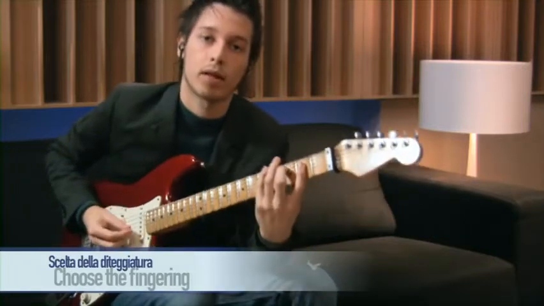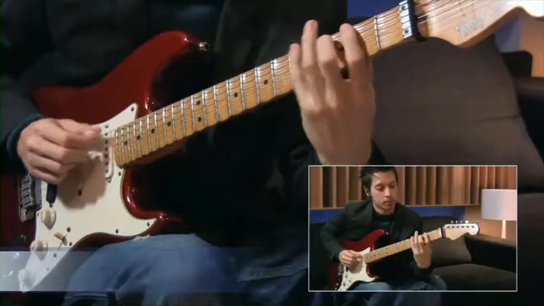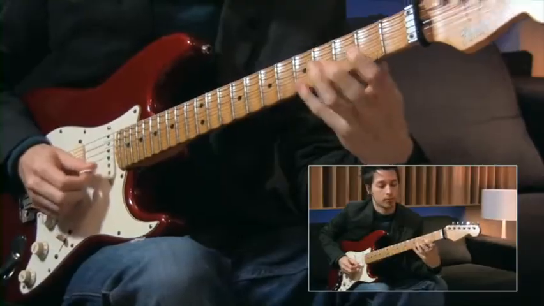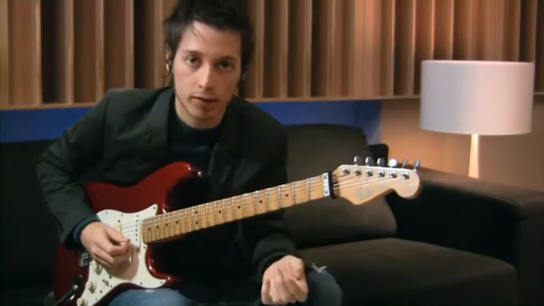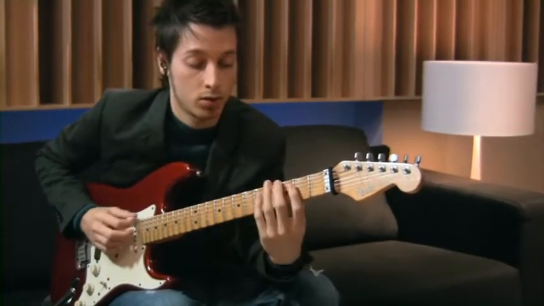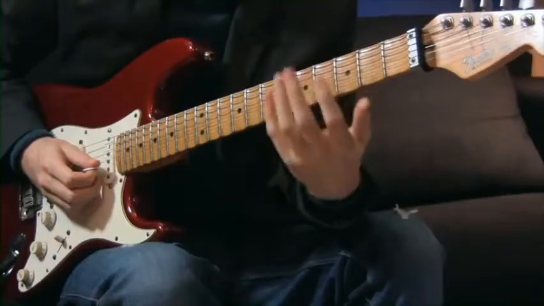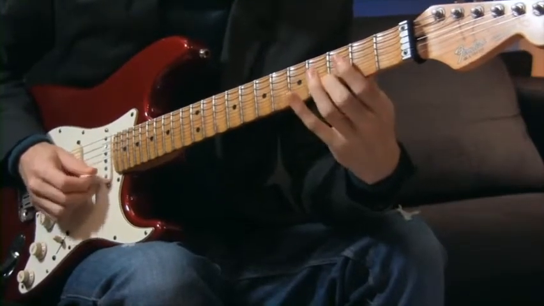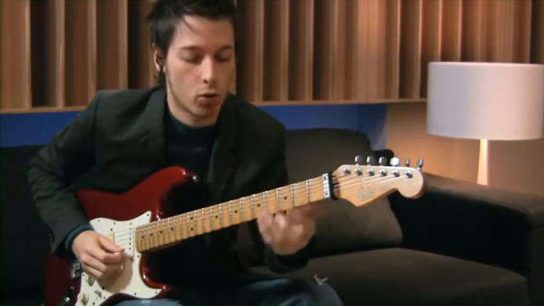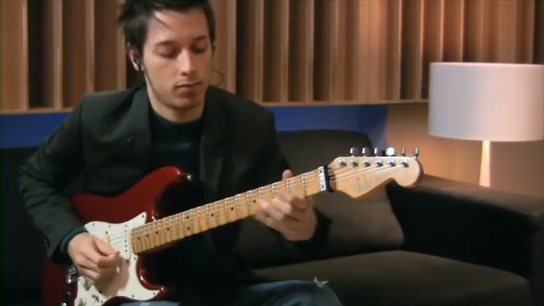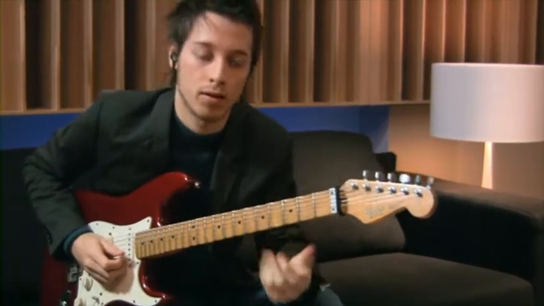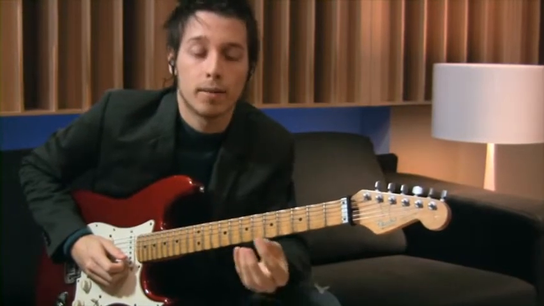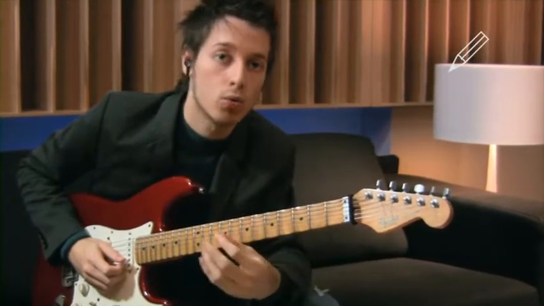Let's analyse the finger combinations in the minor pentatonic. Starting from the G shape, I suggest you do not use this combination 2-4. It is academic and cold. Imagine you have to improvise on a blues with these fingers. I suggest you use this combination 1-4 or 1-3.